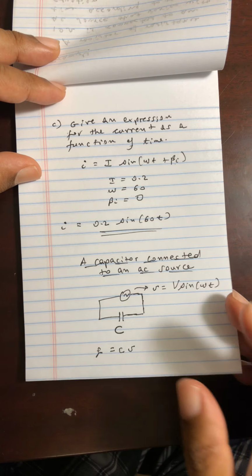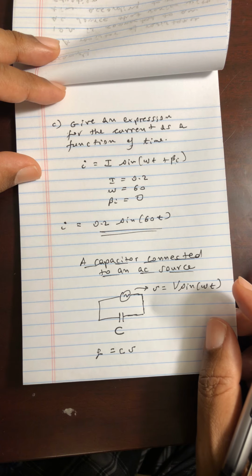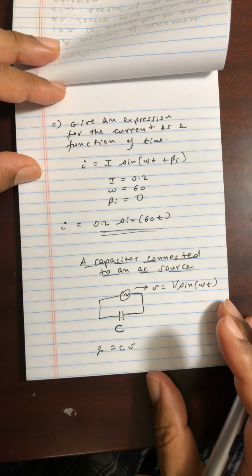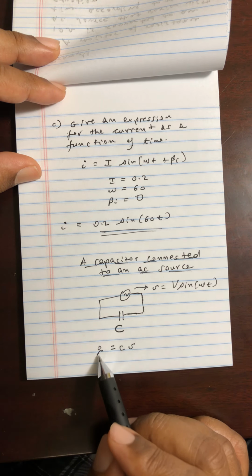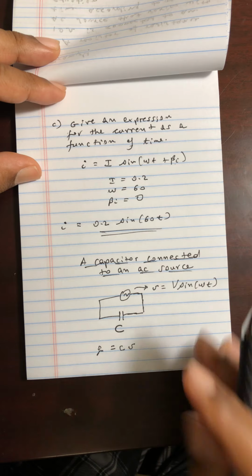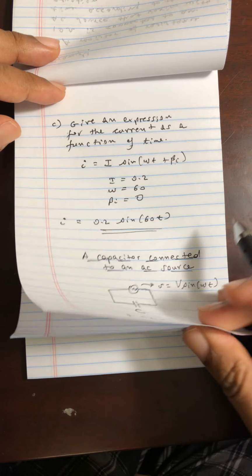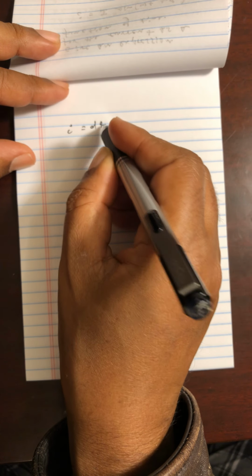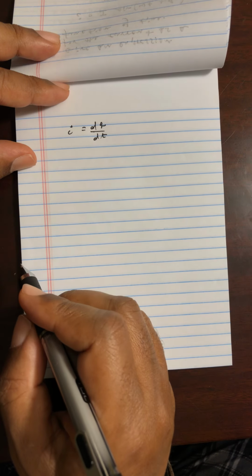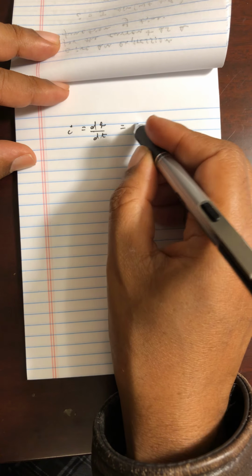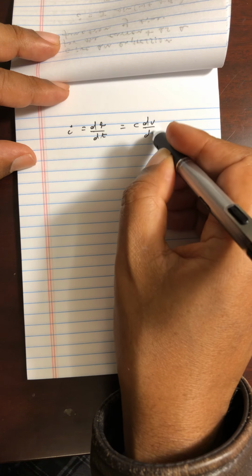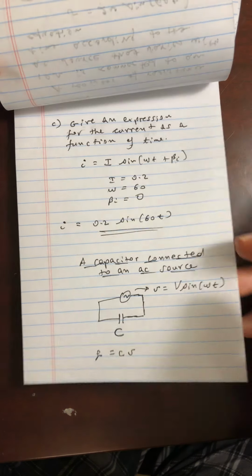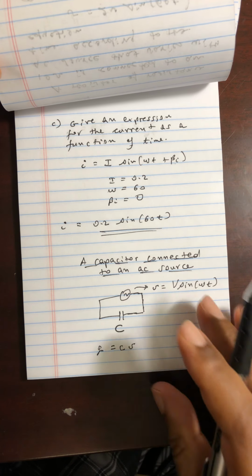Now, as you know, current is the rate of change of charge. I cannot do this without using calculus, so I'm going to use calculus. The rate of change of charge with respect to time in calculus is the derivative of charge with respect to time. So the current is the derivative of charge with respect to time, and that is C times the derivative of voltage with respect to time, because capacitance is a constant. We just assume that the voltage is varying like a sine function.